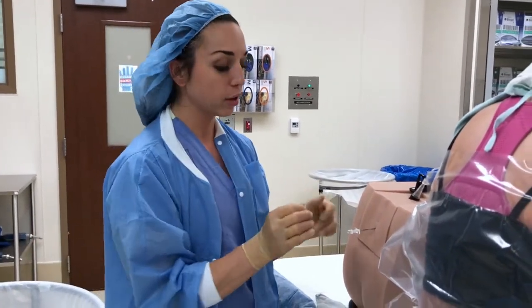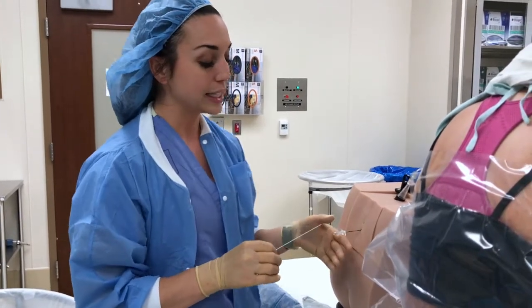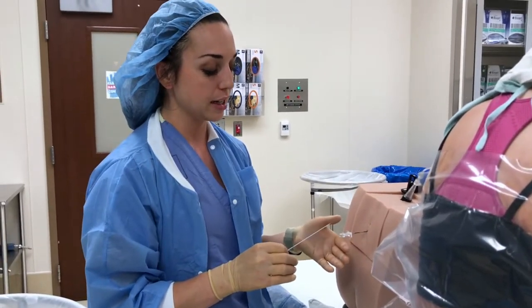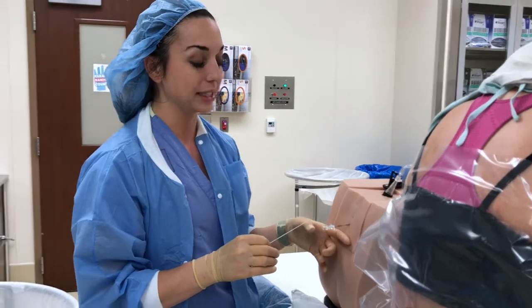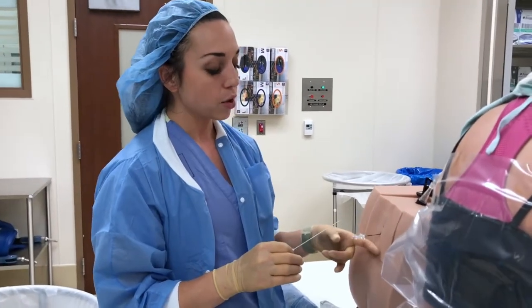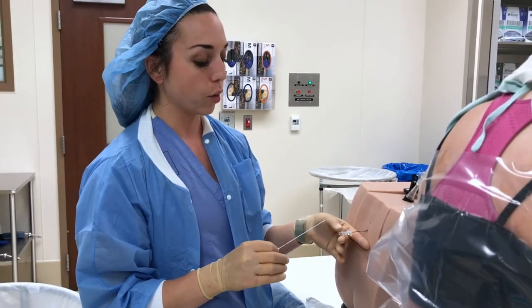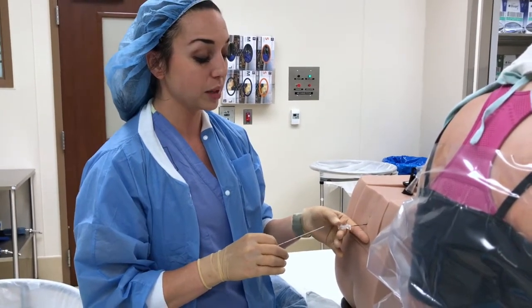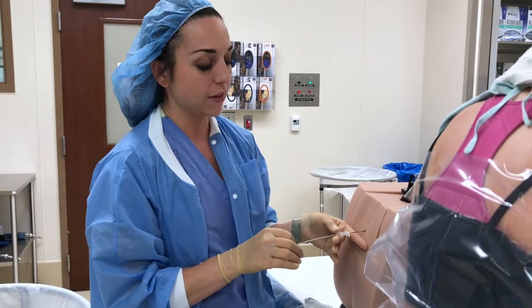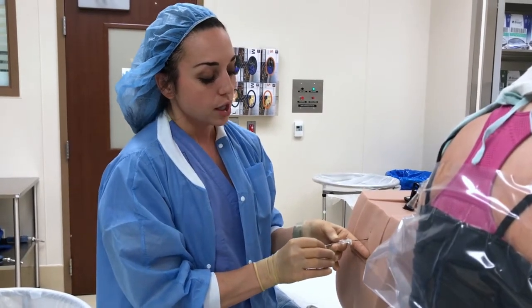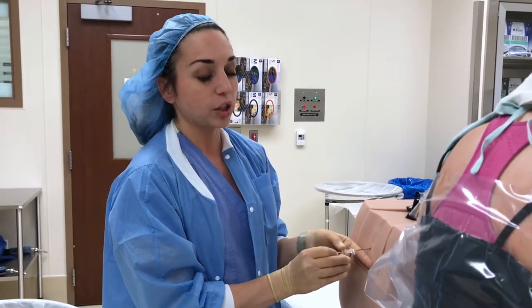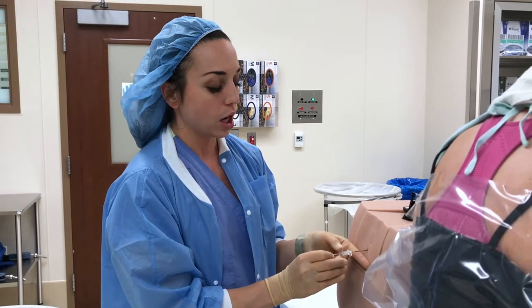Okay, so with the spinal needle now, this is also a different kind of advanced technique that's going to take some time. I personally always keep one hand on the patient, one hand on the TUI needle while I'm advancing my spinal needle. So you're going to advance your spinal needle, and you're likely going to feel 1 to 2 pops.